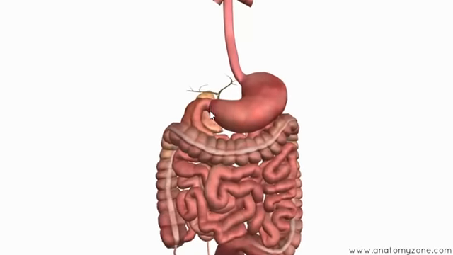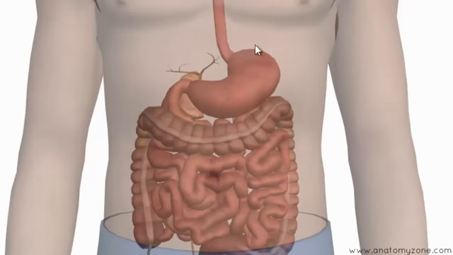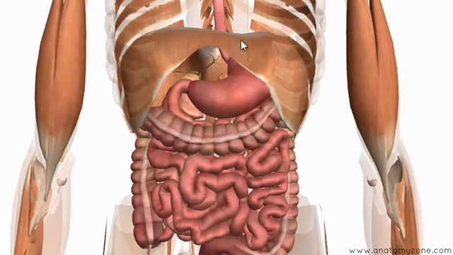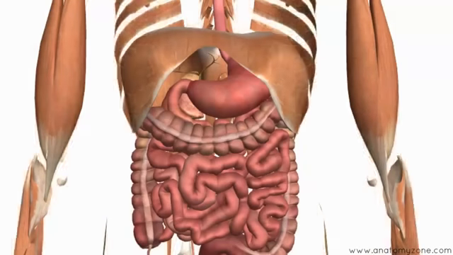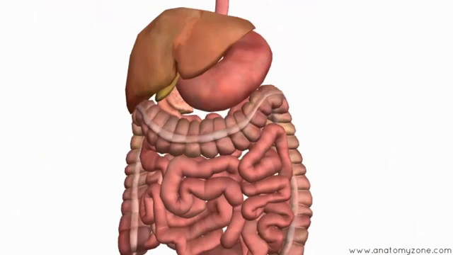Next we've got the stomach, which I'm sure you're well aware of and I've pointed out a few times already. The stomach is a muscular sac and it sits in the upper left abdomen. You can see its position here relative to the surface of the body. And it also lies under the diaphragm. If I bring in the muscle, you can see the diaphragm sitting over the stomach. And if you remember, we've got the liver sitting to the right of the stomach.